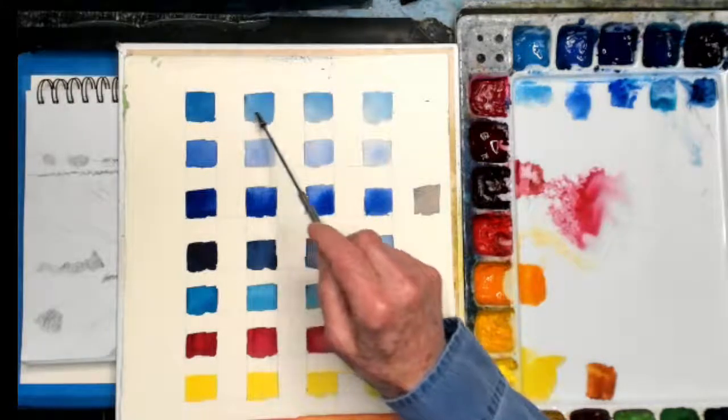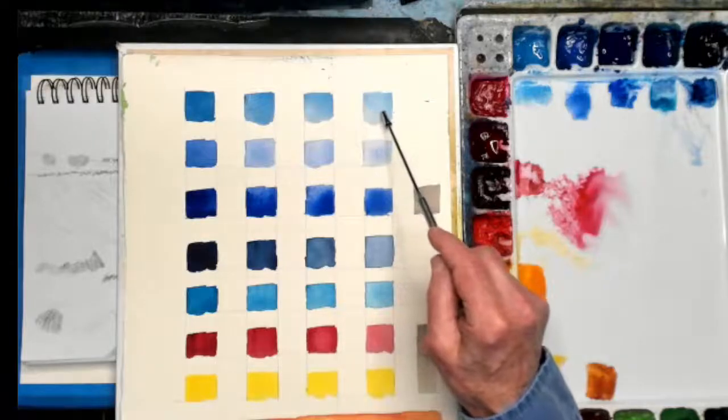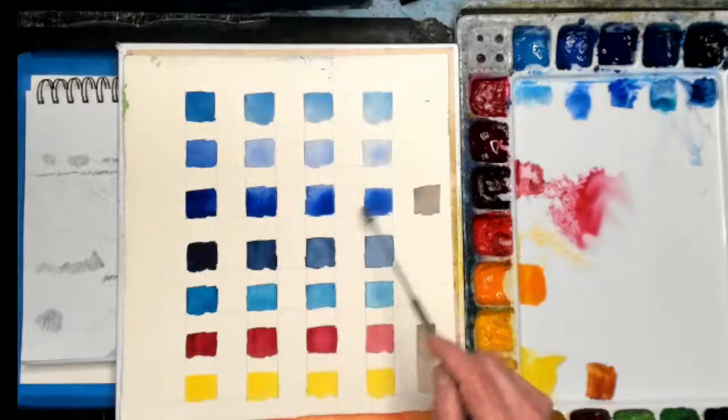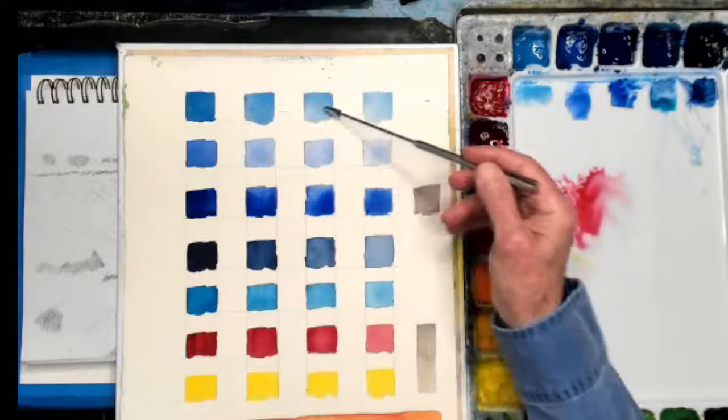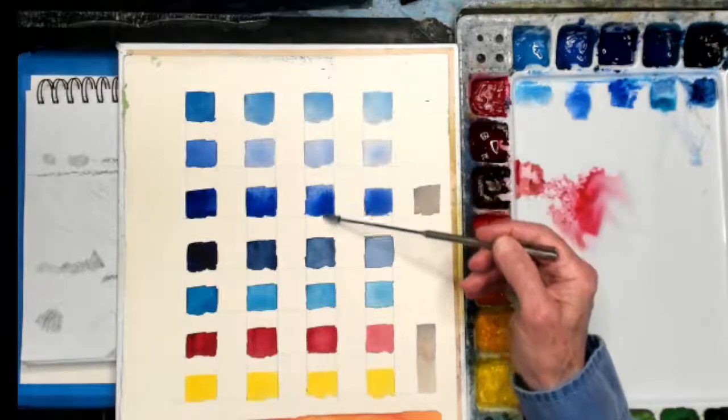You can see as I added more water, the color got lighter in all the values, which makes sense. So I can look at what color I want to do. If I want to get a lighter value, I just add water to the color to get me a lighter value.